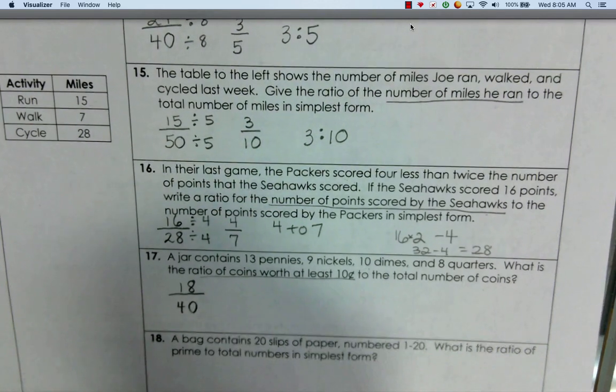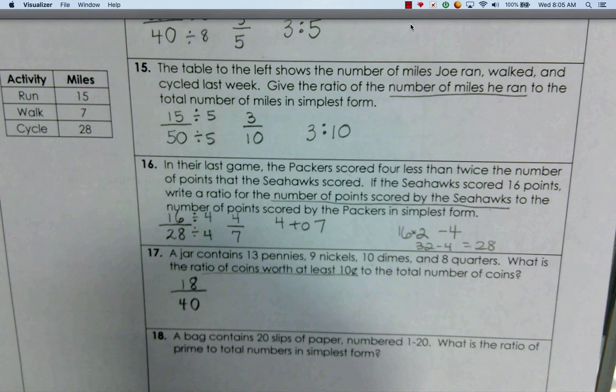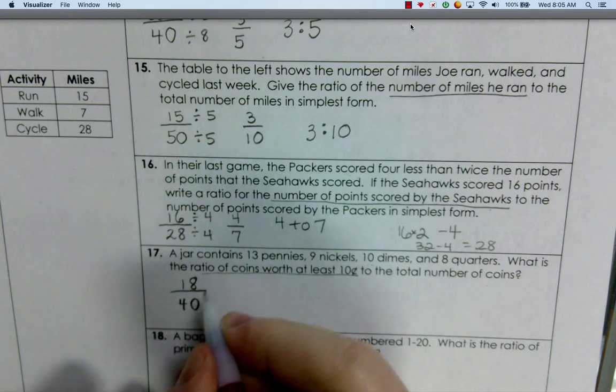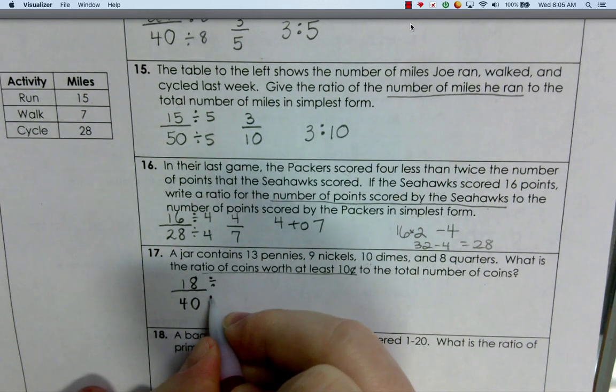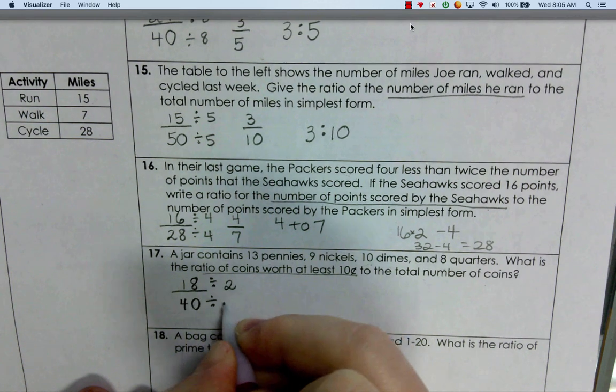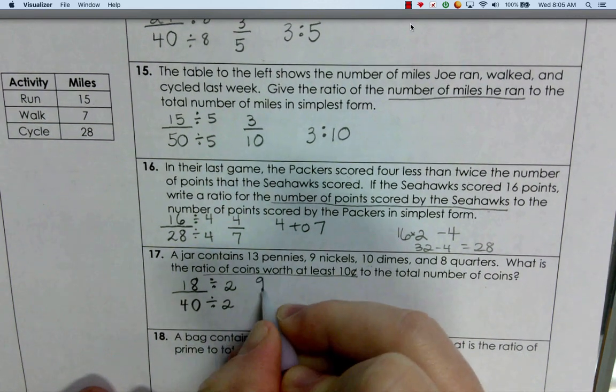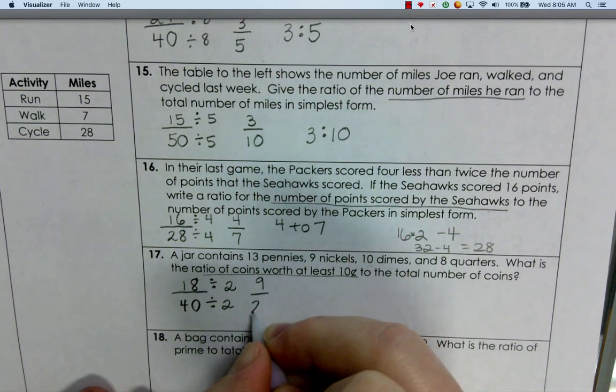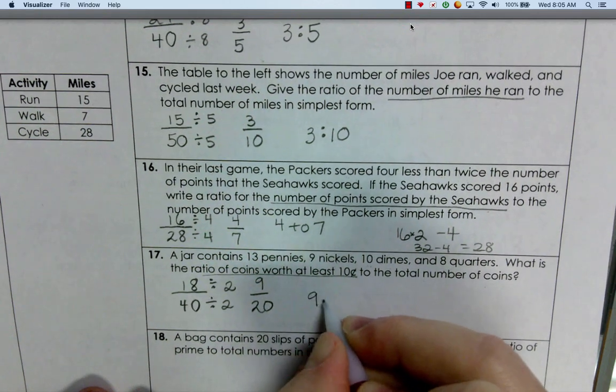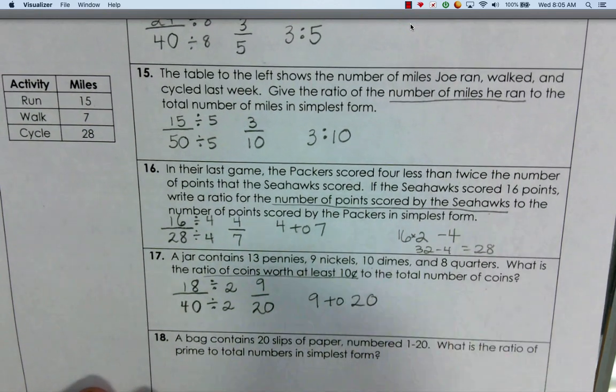Greatest common factor of 18 and 40. Ew. Don't be difficult. It's just 2. So divide numerator and denominator by 2, and you get 9 to 20, or 9 to 20. Last one.